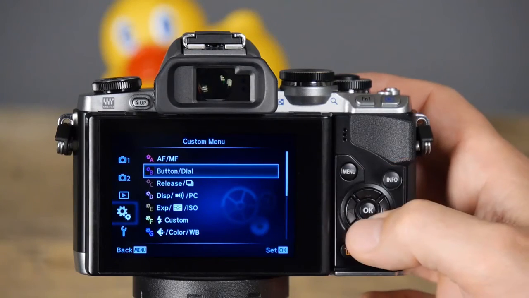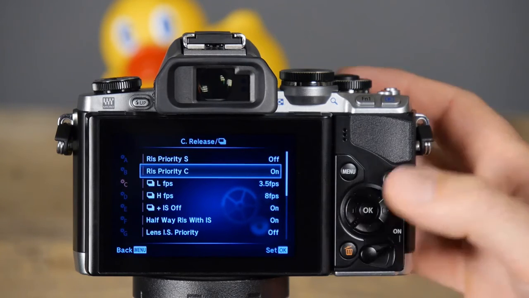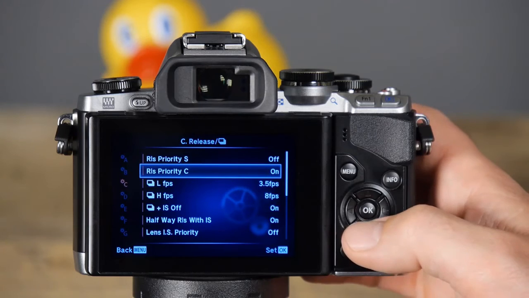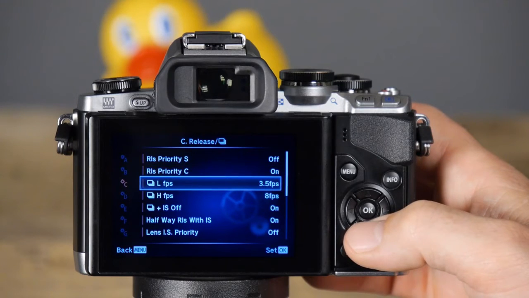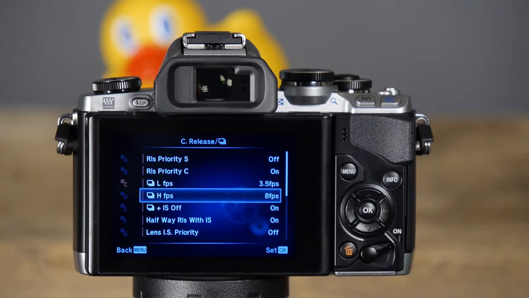The next custom menu is Menu C, Release. The first two items in this menu are Release Priority S, or Single AF, and Release Priority C, or Continuous AF. When enabled, the camera will be able to take a picture even if focus has not been achieved. The next two options are Sequential Low-Speed Frames per Second and Sequential High-Speed Frames per Second, where you can choose the maximum frames per second you'd like the camera to use in sequential low speed and sequential high speed modes.